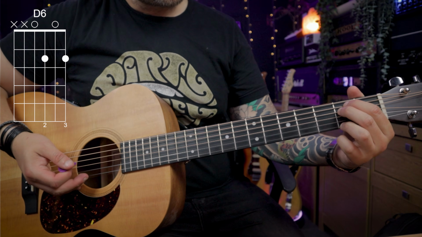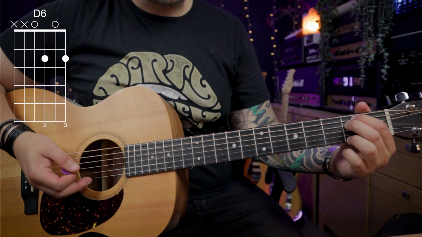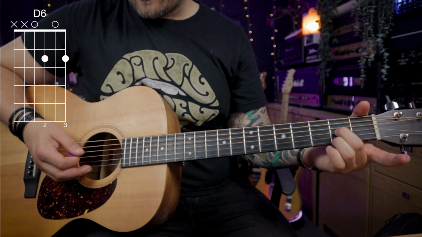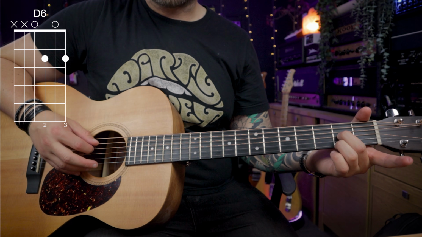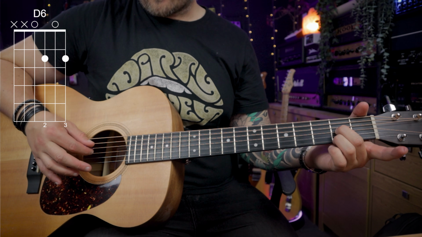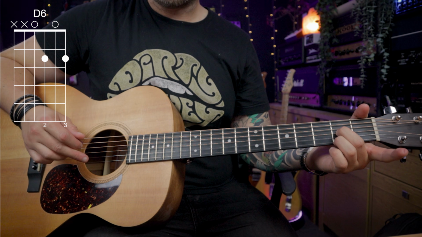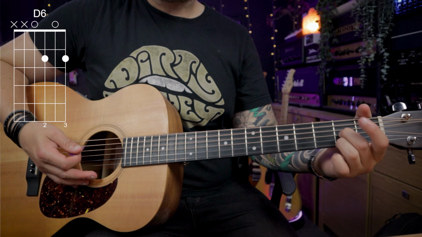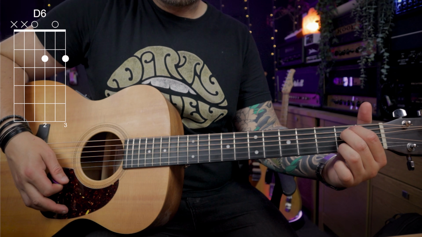And then the other chord in this song is a D6 chord. So to play that from this position, you simply just take your middle finger and bring it down a string. So it's now on the 2nd fret of the G, and you play everything from the D string down. So you've got the D string open, 2nd fret on the G, B string open, 2nd fret on the E. Those are the 2 chords for the song.